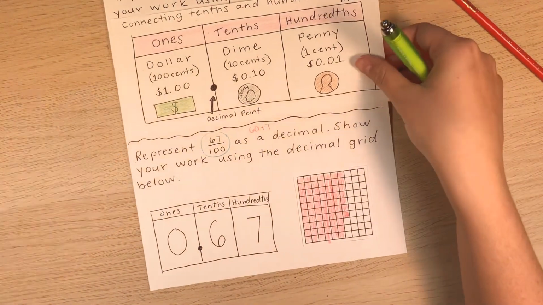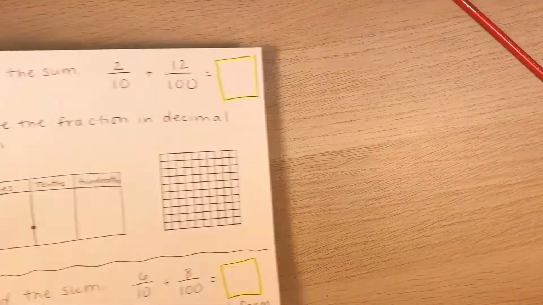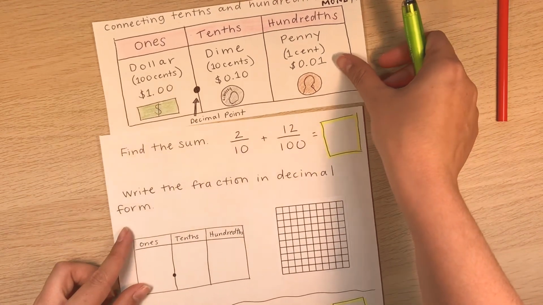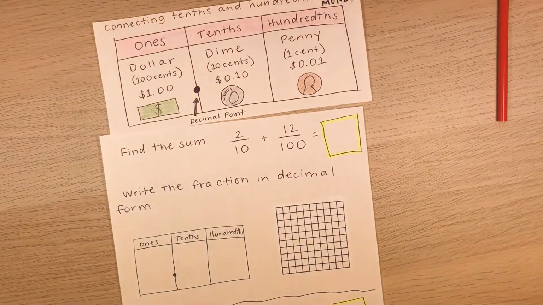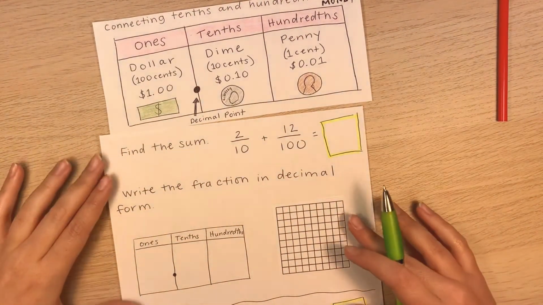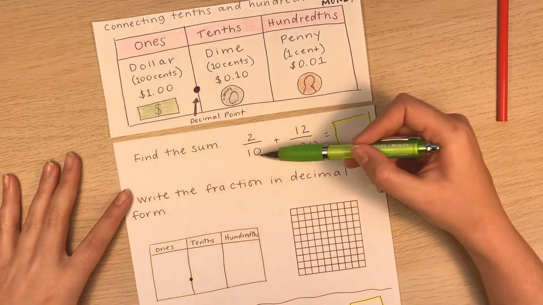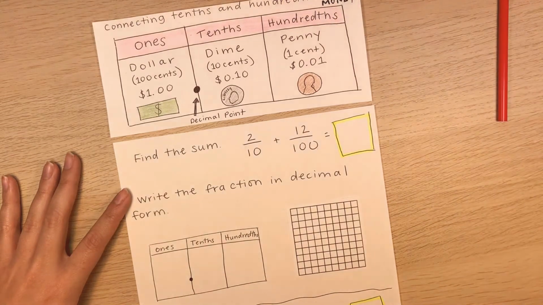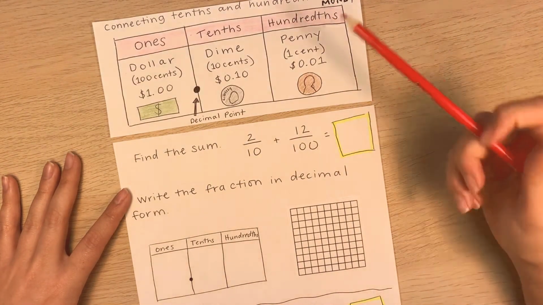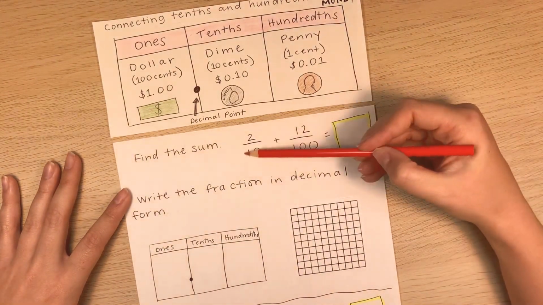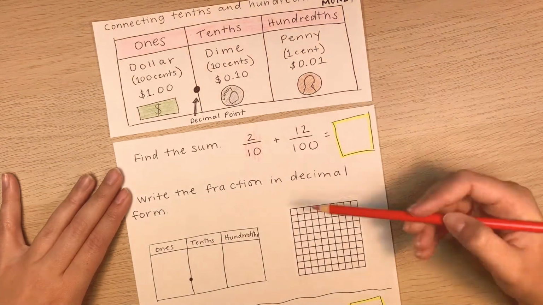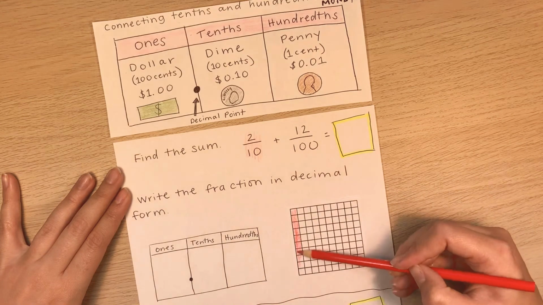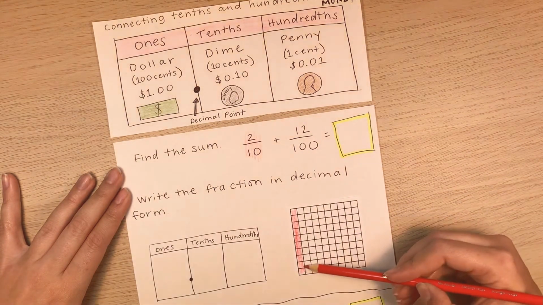Let's try a few more. This time we're going to find the sum before we write down the decimal form. So we have find the sum of 2/10 plus 12 hundredths. So I need to do that on my grid first. So I always like to start with my tenths because those are rods. I'm going to represent 2/10 with 2 rods. Because in each rod there's 10 units.